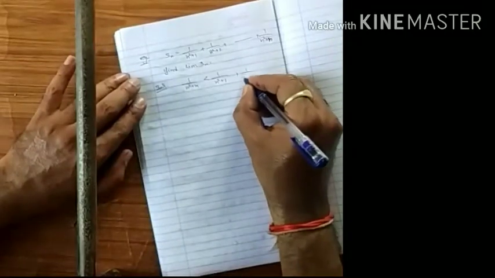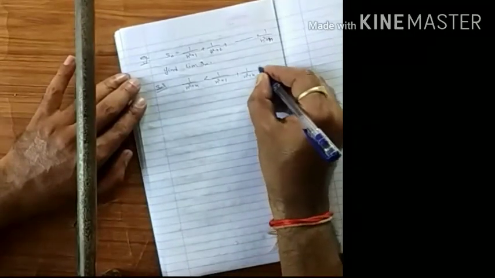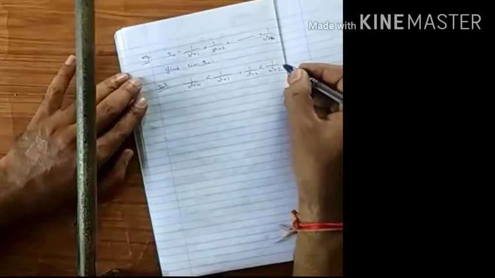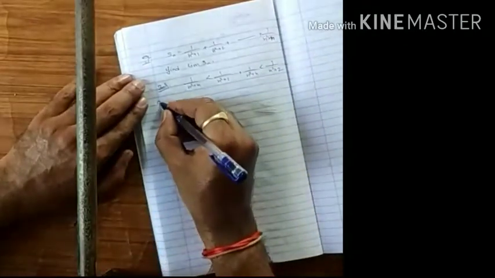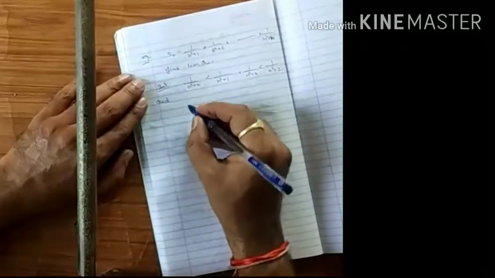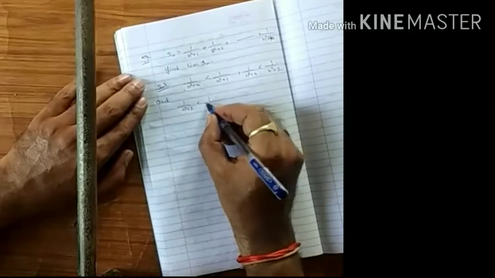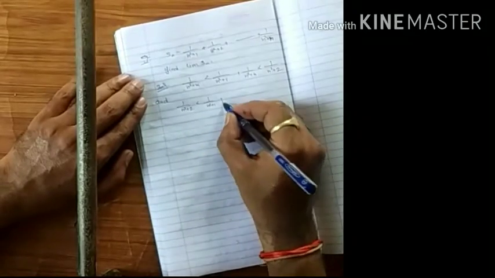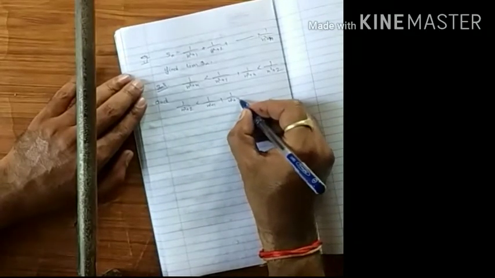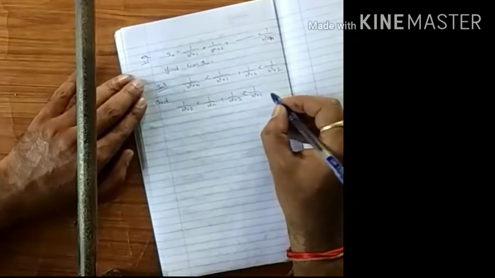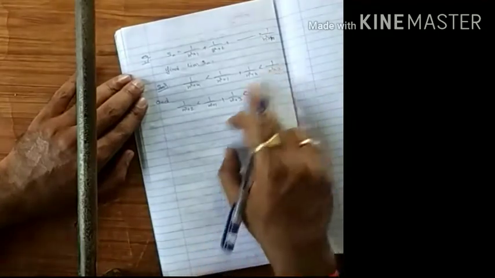Similarly, 1 upon n square plus n is less than 1 upon n square plus 2, and so on. And 1 upon n square plus 2 is less than 1 upon n square plus 1, and 1 upon n square plus 3 is also less than 1 upon n square plus 1, and the same.